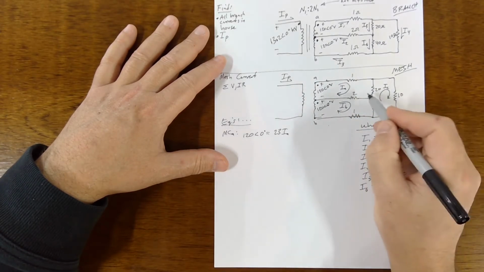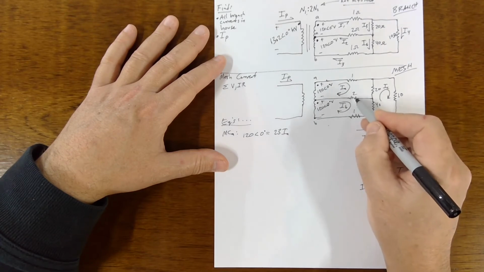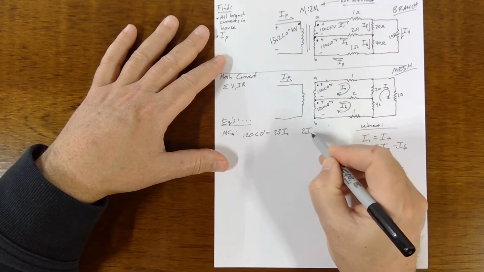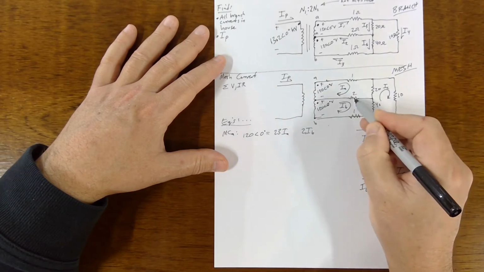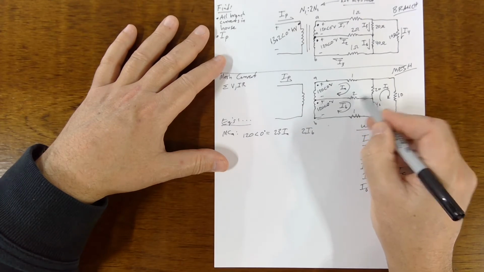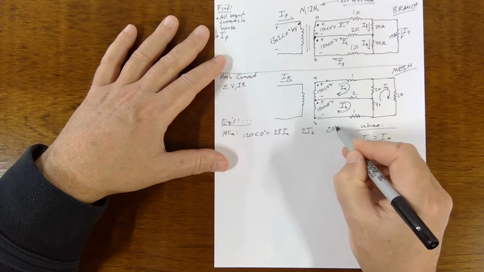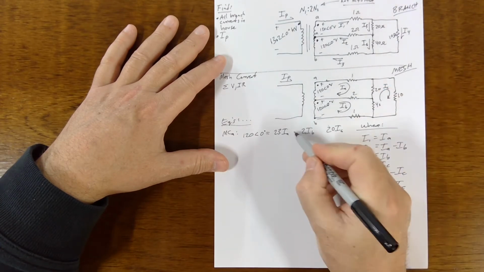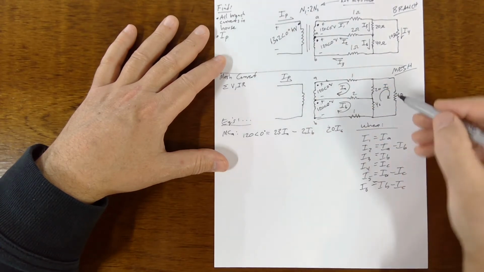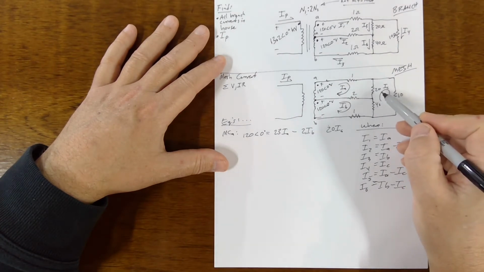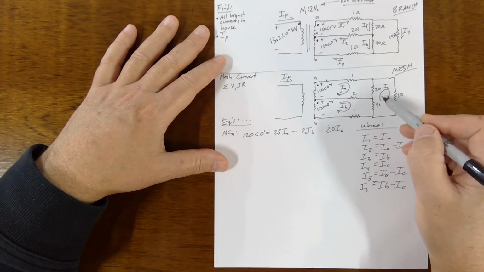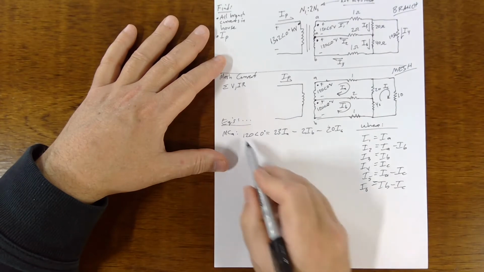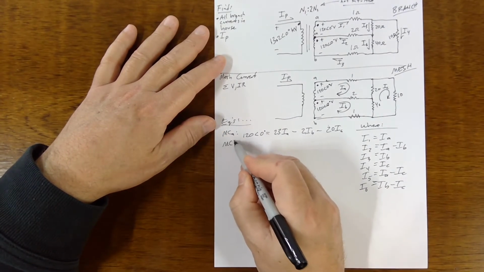Then you got to account for the shared 2 element, the 2 IB element. This guy, the superposition on the shared element, and then this guy, the 20 IC element. And then compare the directions. IA and IB are opposite, so this is negative. IA and IC are opposite, so this is negative. Okay, that's the first mesh current. Mesh current B.